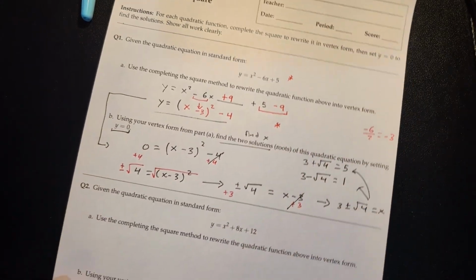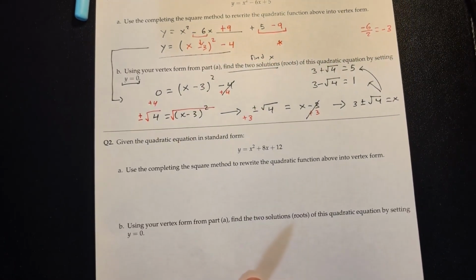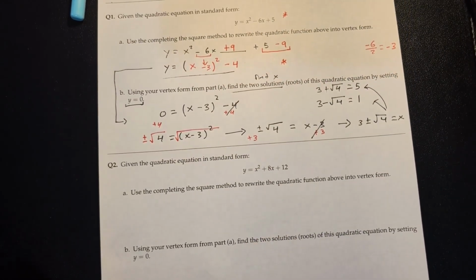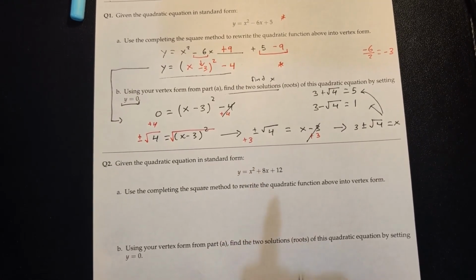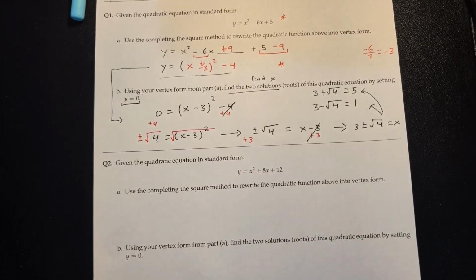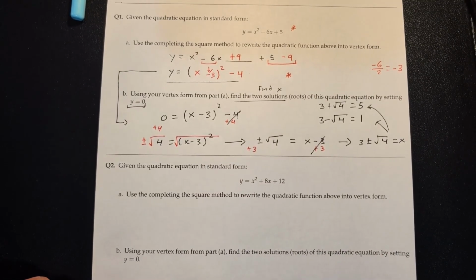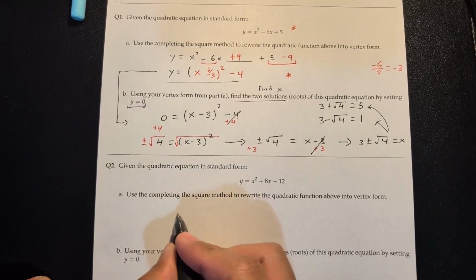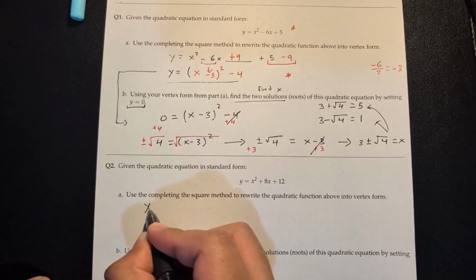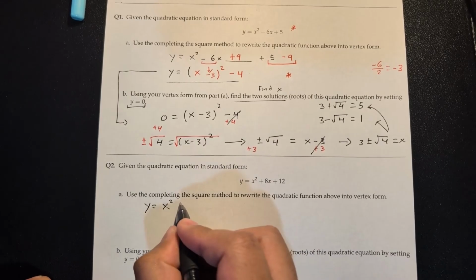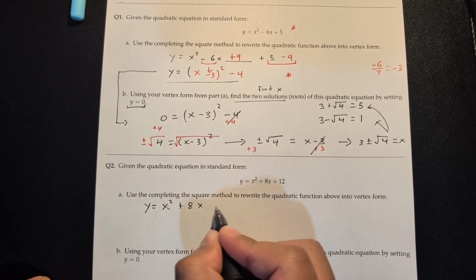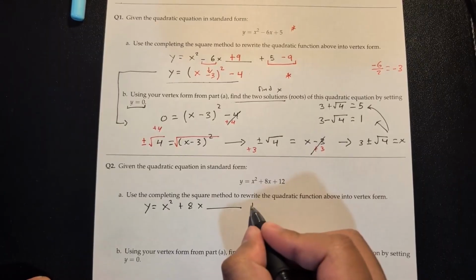Okay, so that was one example. Let's go over one more. And let's say I have this quadratic, x squared plus 8x is equal to 12. Okay, so again, I'm going to give myself some space. Y is equal to x squared plus 8x. Give yourself some space. And then we have this plus 12.